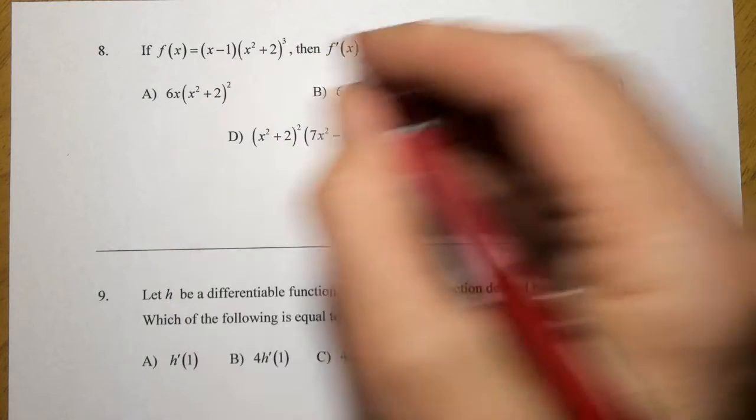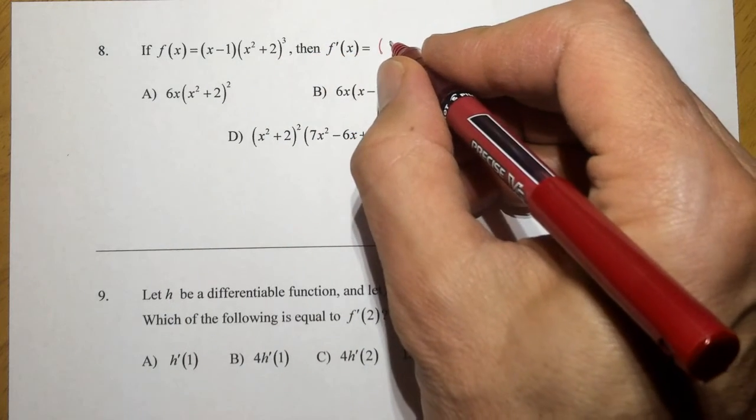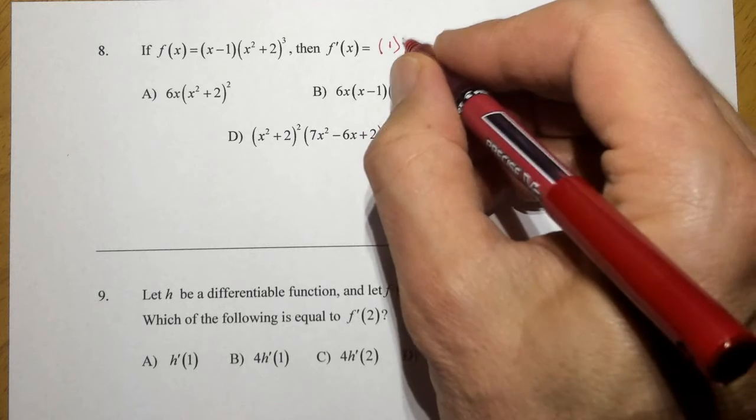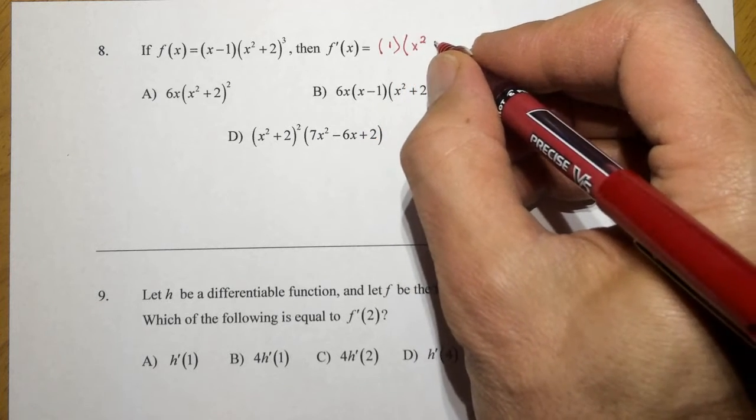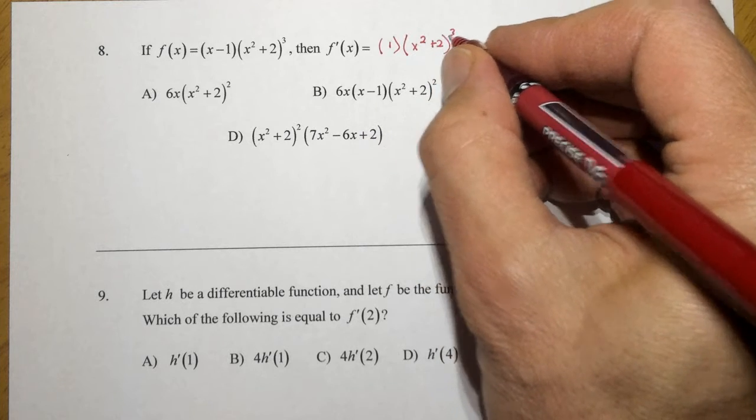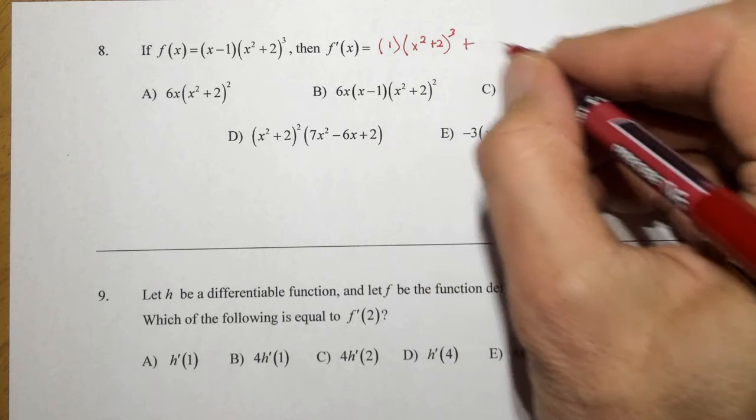So here we go. Derive the first, the derivative of x minus 1. Well, that's nice. That's just 1, which we don't even have to write, but I will. And then keep the second, so (x squared plus 2) all cubed. All right, and then product rule says plus.